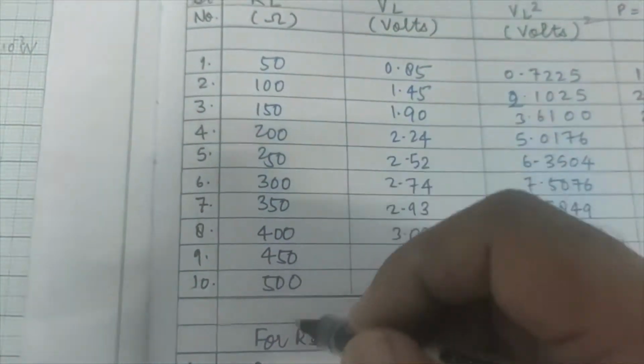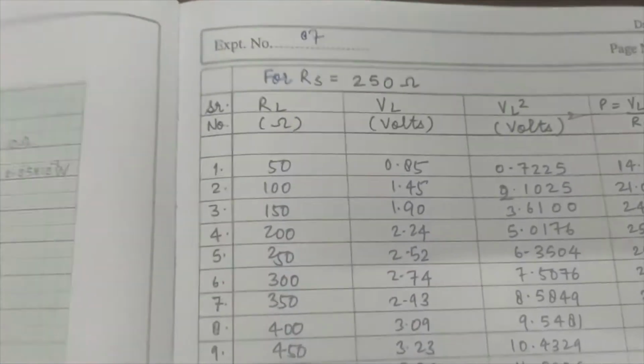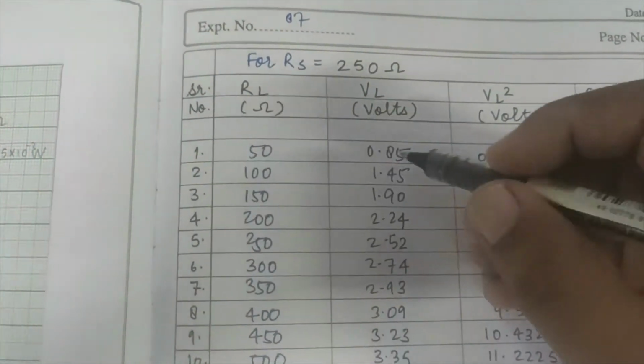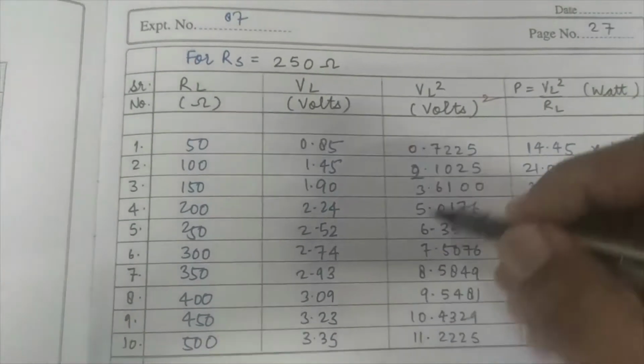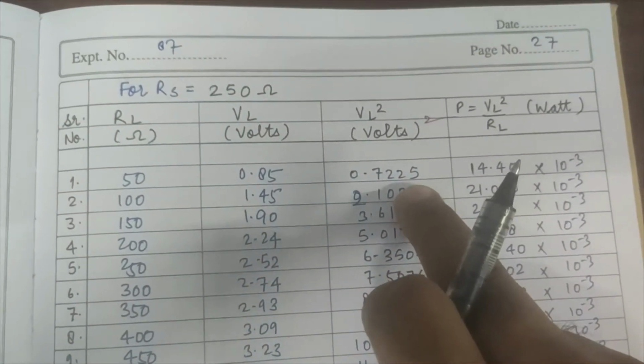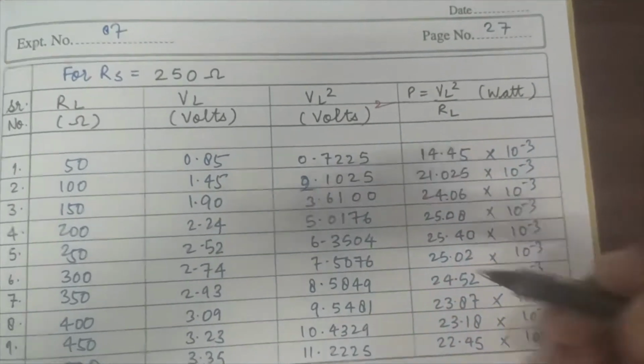In the same way we go on increasing the RL value, and while you are varying RL and noting down the output voltage, try to calculate the power output also. If you calculate VL squared and then divide by RL, you can see the power output.